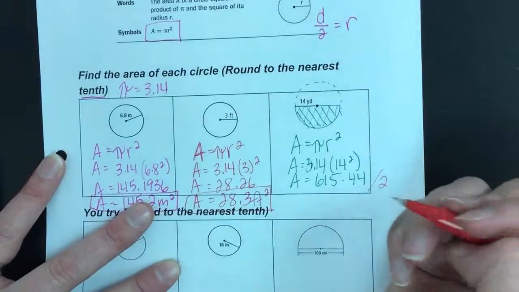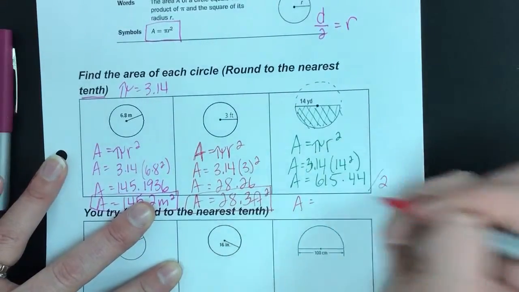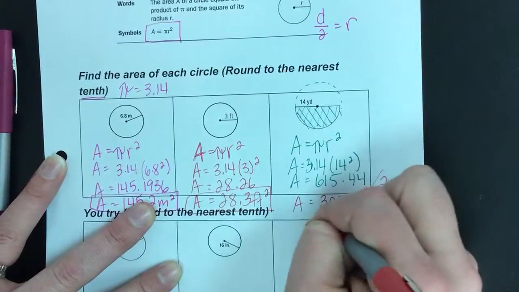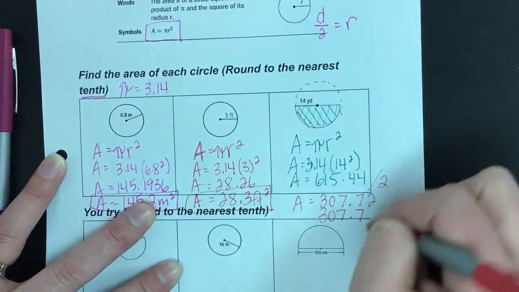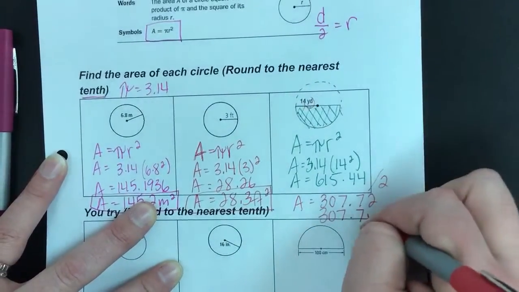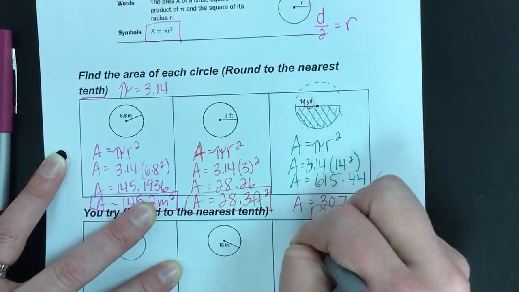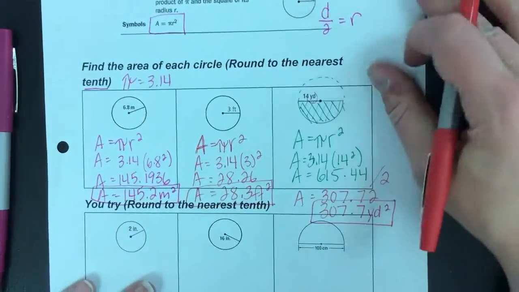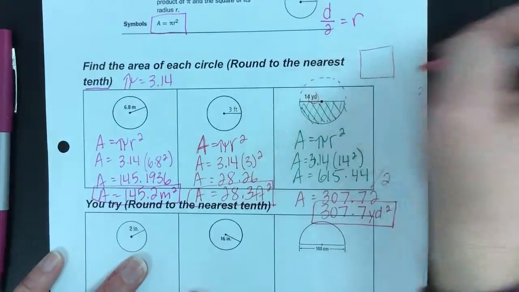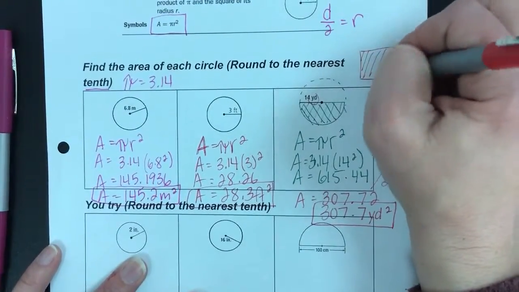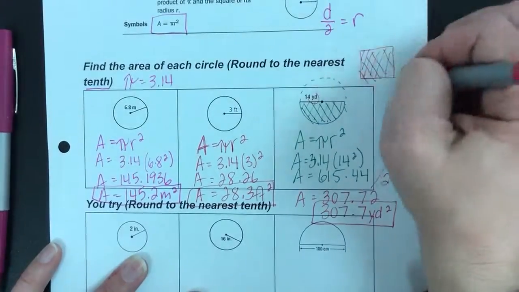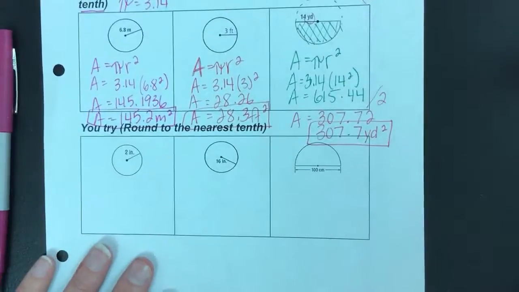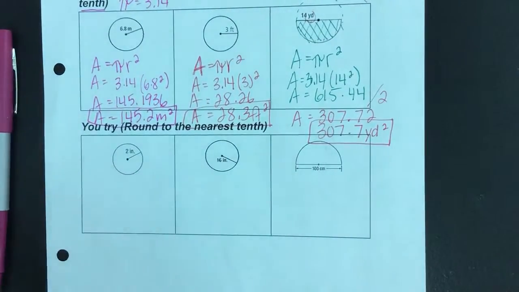So if I divide by 2, I'm going to get the area of this semicircle, this half circle, is 307.72, or 307 7/10. And my unit up here is yards, and since I'm talking about area, it's yards squared. So you must have that little 2 here, or an SQ that says you're talking about square units. Just like when we talk about the area or the perimeter of a rectangle, area is going to be maybe feet squared, and the perimeter is going to be feet. Now, I want you to give these ones a try on your own.